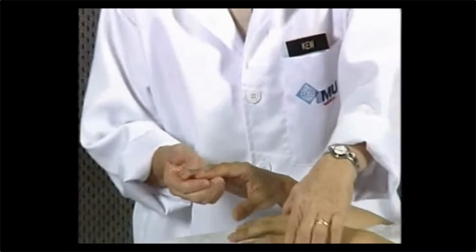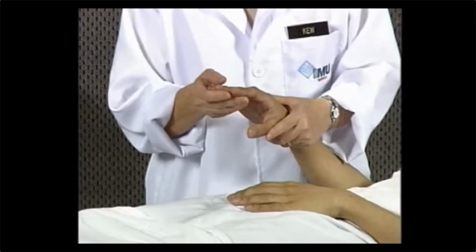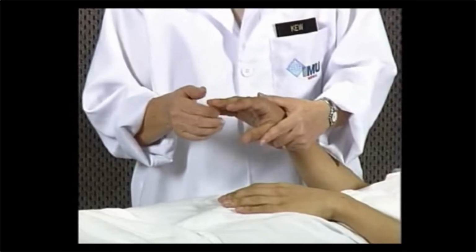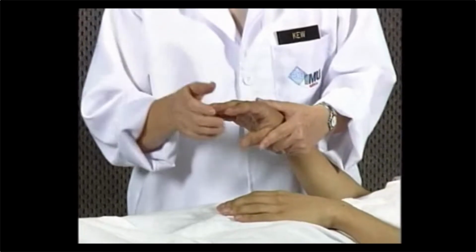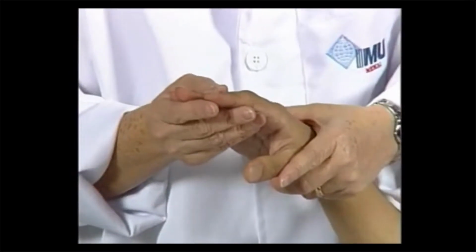Look at the nails on both hands, the right and the left, as well as the shape of the nail. See whether there are any spoon-shaped nails. You have to feel the nail individually and see whether there's any depression. That is called koilonychia, which is a sign of iron deficiency.